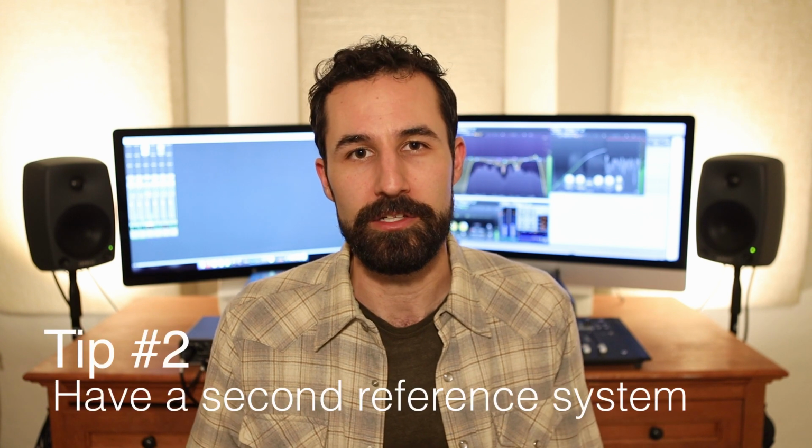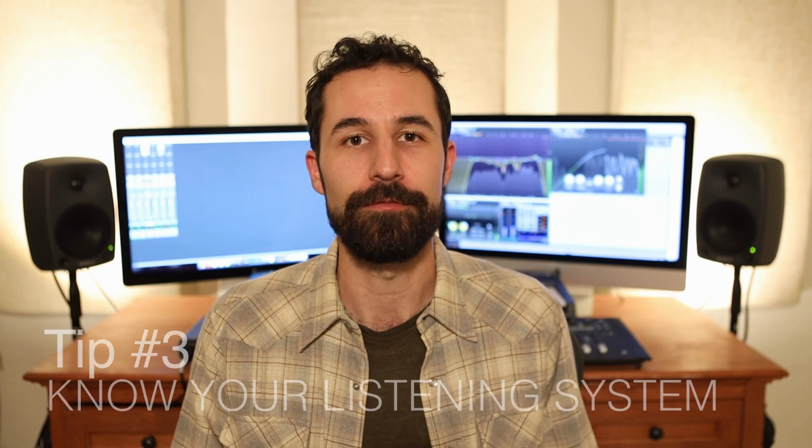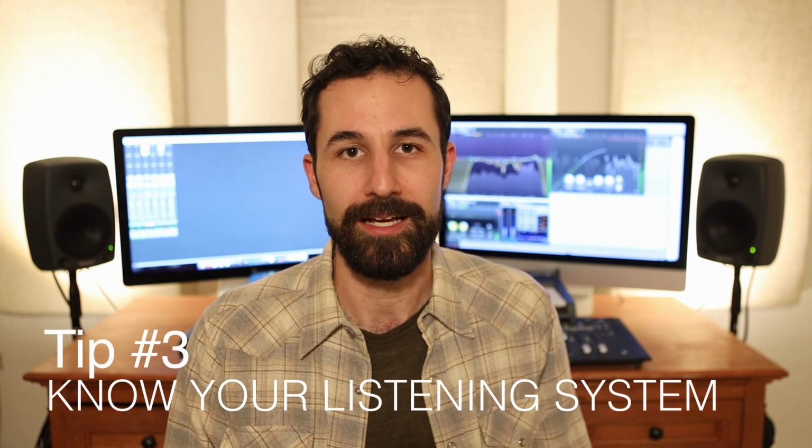My second recommendation, if you can, would be to invest in an additional listening system. If you've got some speakers that you like already, maybe get a pair of headphones just so that you have something else to check those things on. If you've got enough room or enough budget to buy a second pair of speakers, that's a really good way to just A/B your mixes and A/B your sound against another sound source. And last, like I've said before, there really isn't any substitute for just getting to know how your system sounds and how it translates to other playback environments.